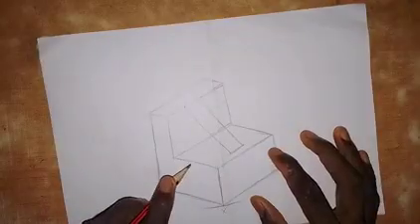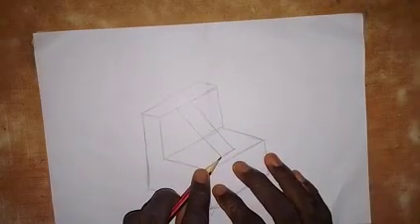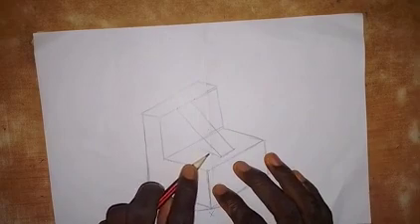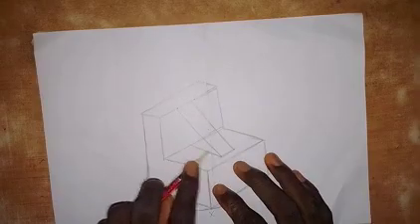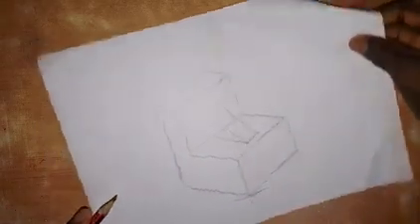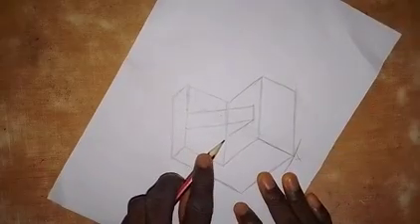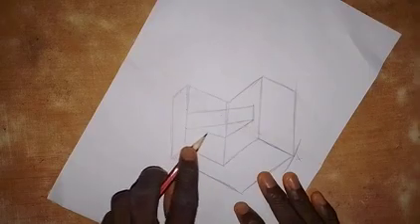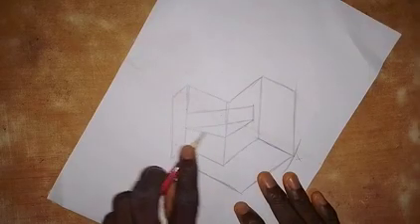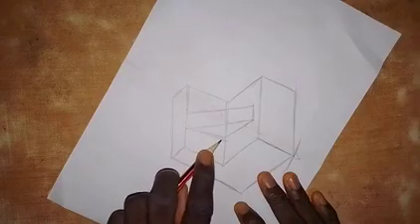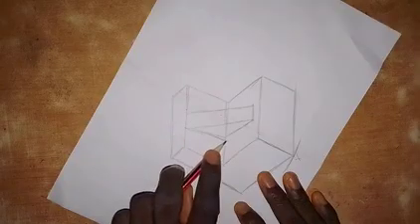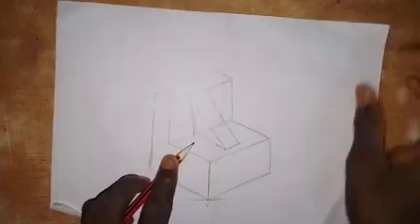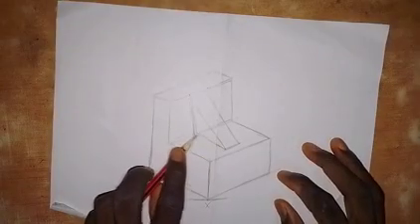All right, the next thing I'm going to do is, from this point, sketch a line that will be parallel to this line, and it goes like this. Okay, look at it. Then from this point that we have here, I will sketch a line that is parallel to this one, and it goes like this. All right, so we have this now. This is freehand sketching, so we still have something to add to this.